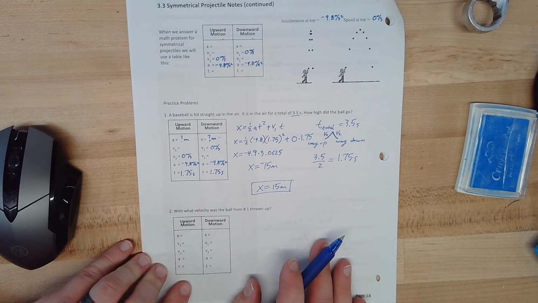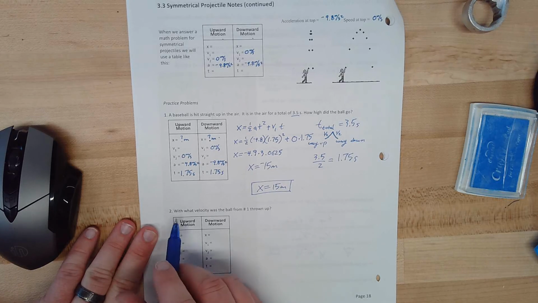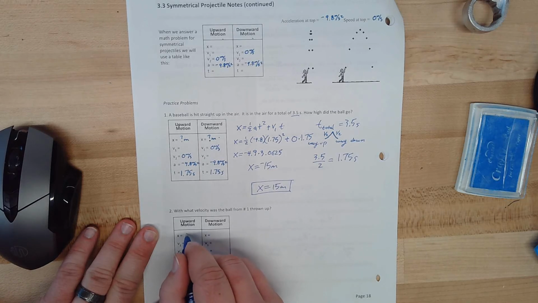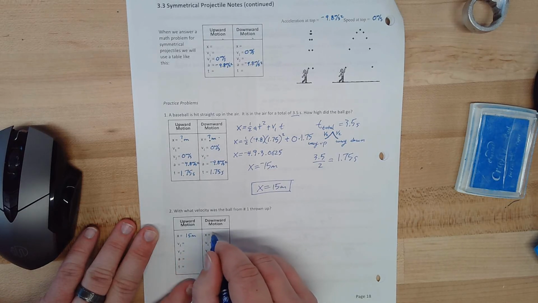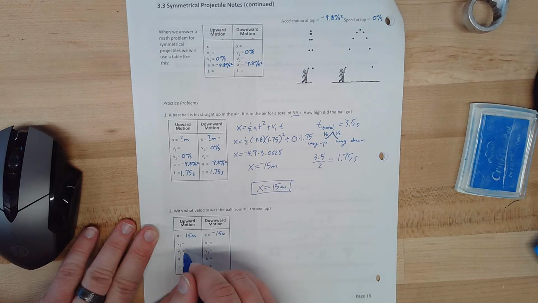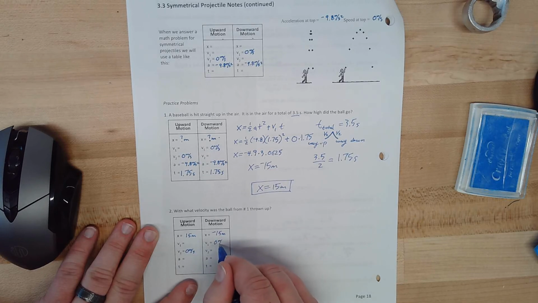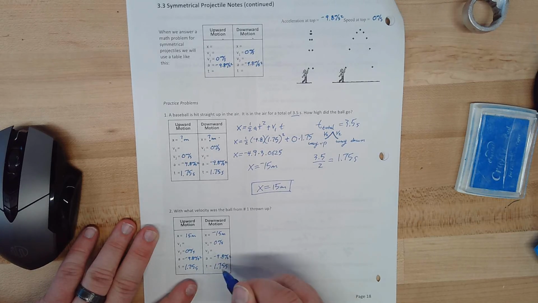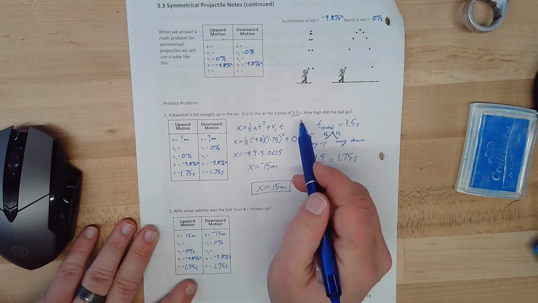Let's look at our one other example here before I am done with this set of video notes. We want to know with what velocity was the ball from number 1 thrown upwards. Well, we know a lot of information now. We know that that ball traveled 15 meters up, and it fell 15 meters down. We know that its velocity at the peak of its flight was 0 meters per second, and at the start it was 0 meters per second when it was going downwards. A is negative 9.8 meters per second squared in both cases, and t is 1.75 seconds for both the way up and the way down. That again, 1.75 plus 1.75 gave us the total of 3.5 seconds in the air.